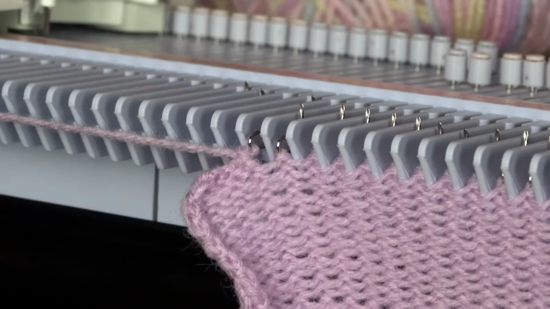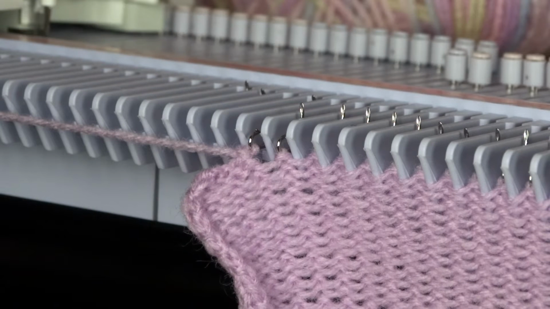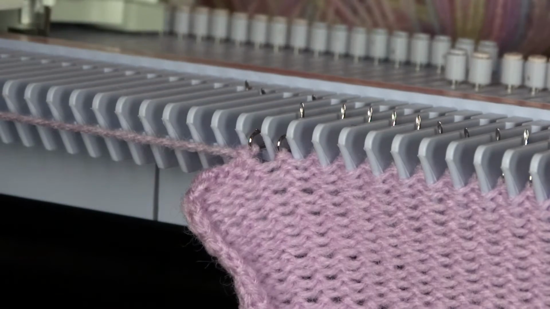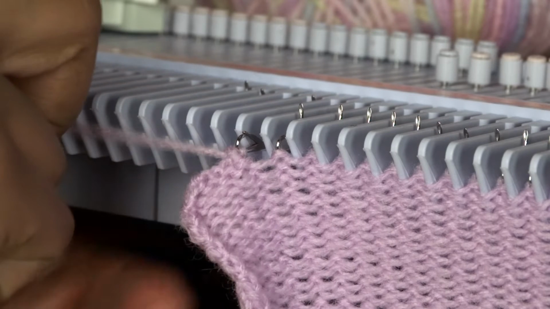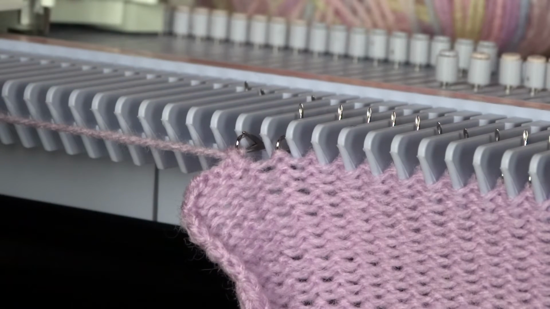So it says I'll be knitting over 47 needles. If I count, and the good thing about LK is because it's color coded, I just count 10, 20, 30, 40. So I'm on the 47th needle, really. Okay. So I finished decreasing 5.